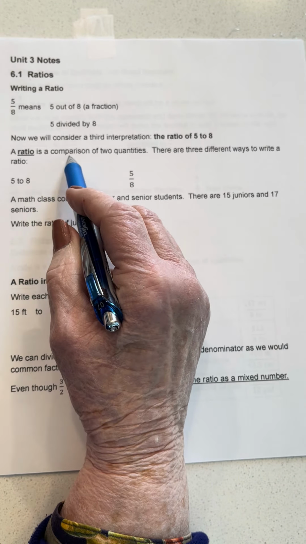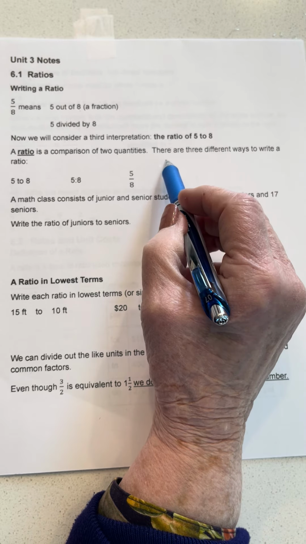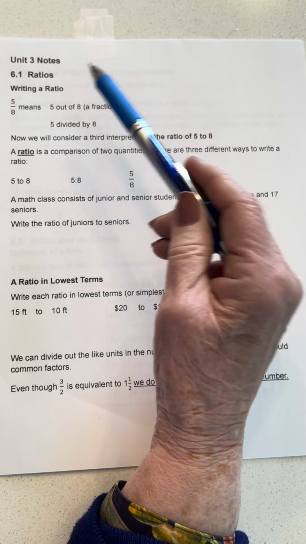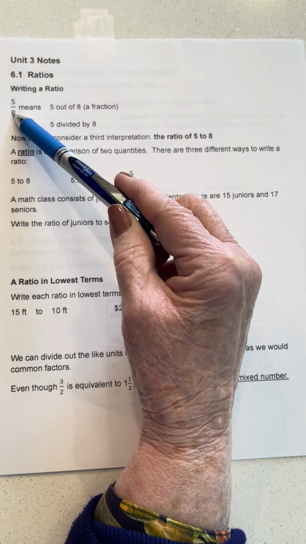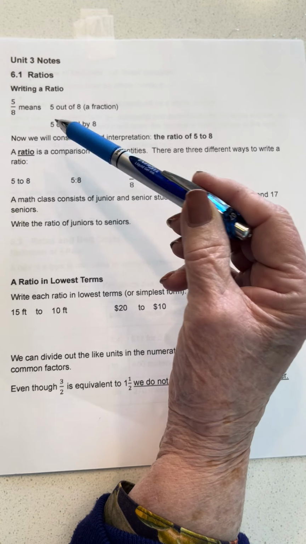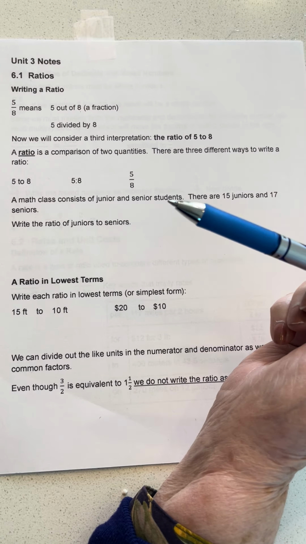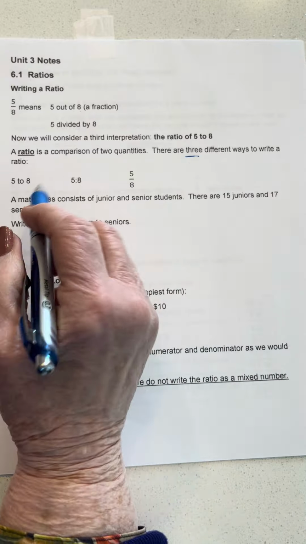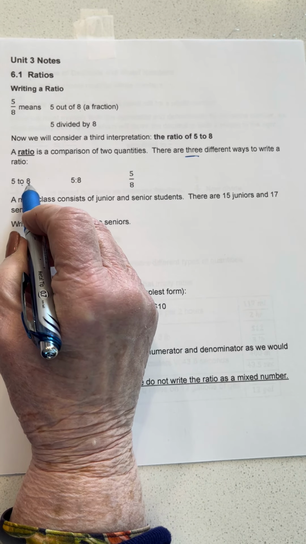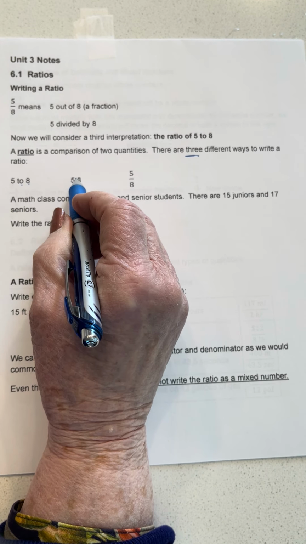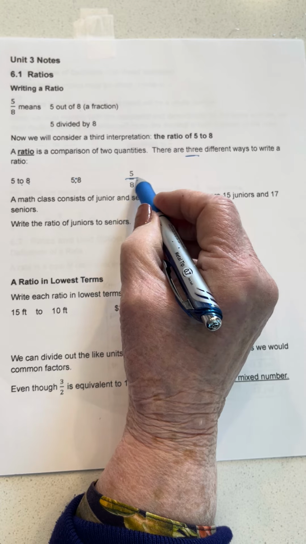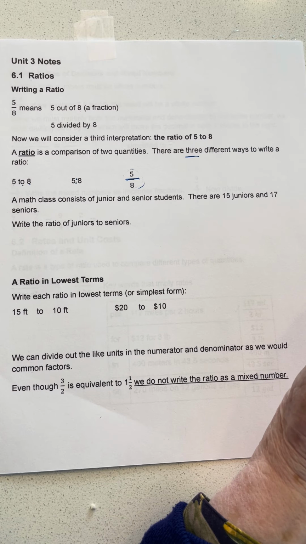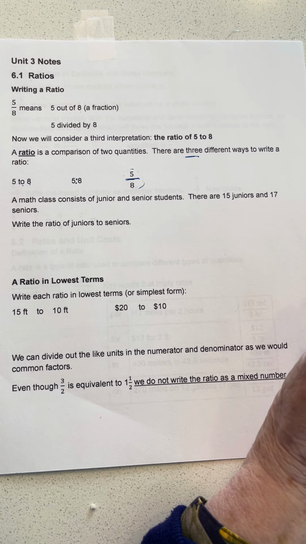And a ratio is just a comparison of two quantities, which is a little different sometimes than a fraction. This would be 8 parts in the whole, and now we're just comparing two things. So you can write it in 3 different ways. You can write it 5 to 8, or you can write it with a colon, or you can write it as a fraction. This will be a real useful thing as we move through this section.